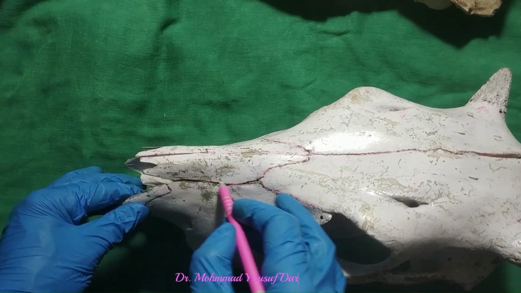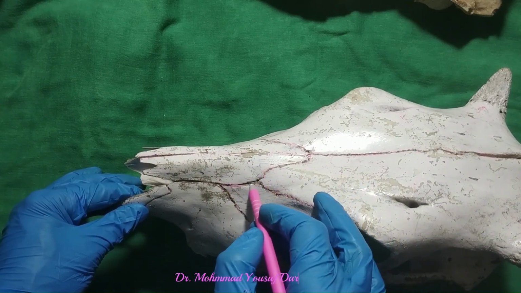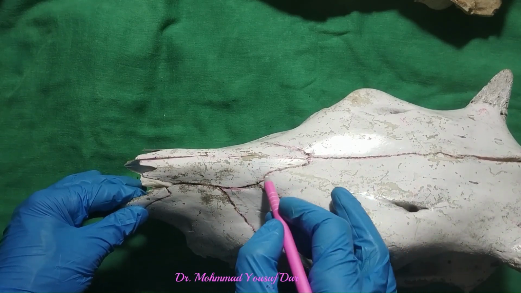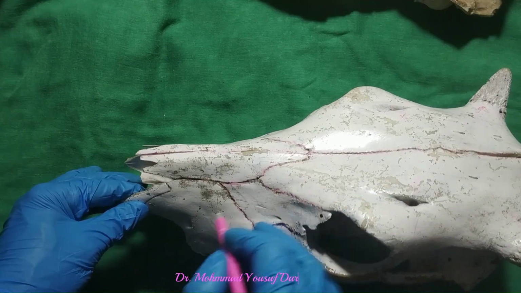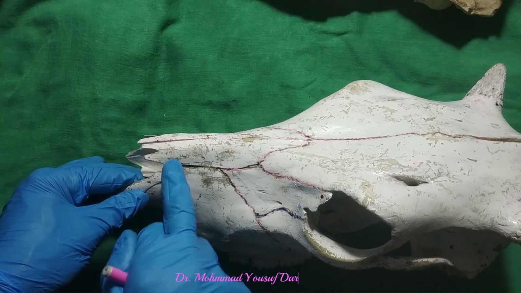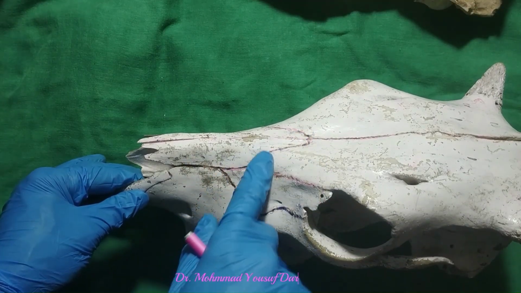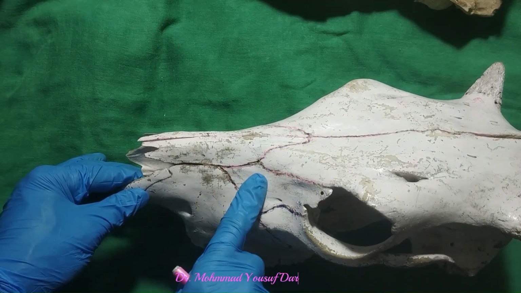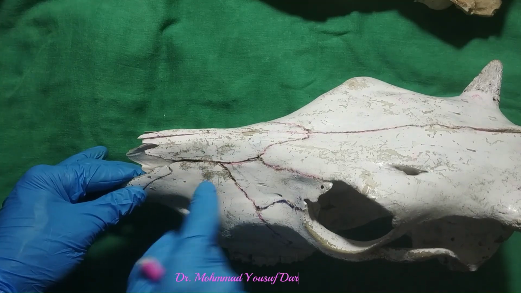While the lateral border articulates with the frontal bone. This is the lacrimal bone, and this is the maxilla. That means the lateral border articulates with the frontal, lacrimal, and the maxilla.